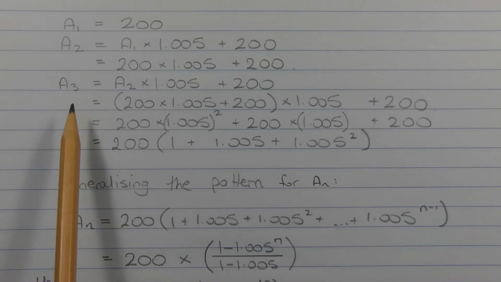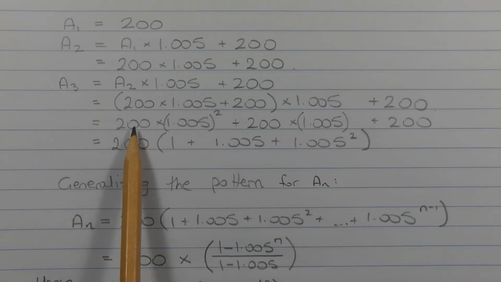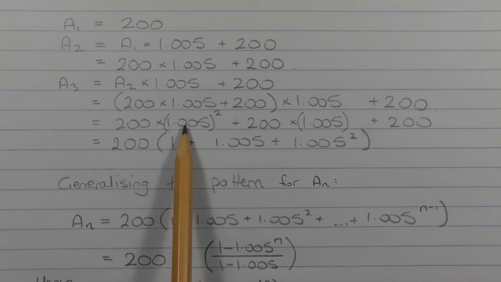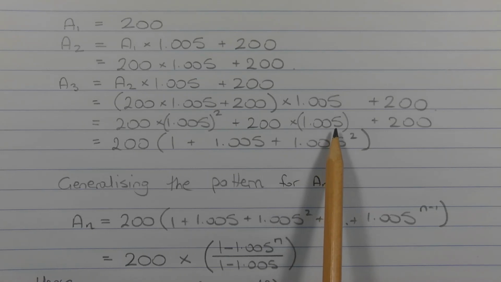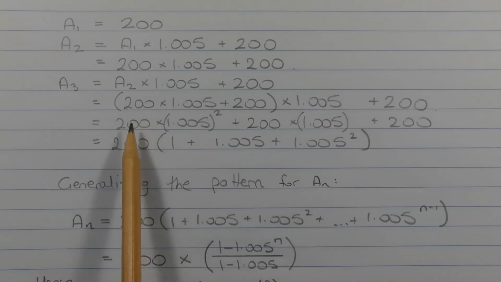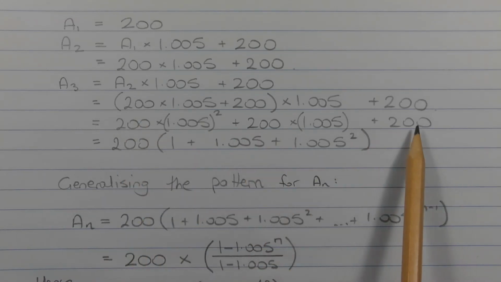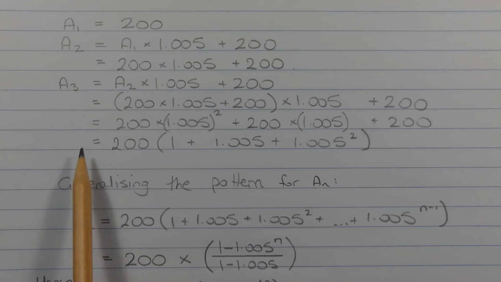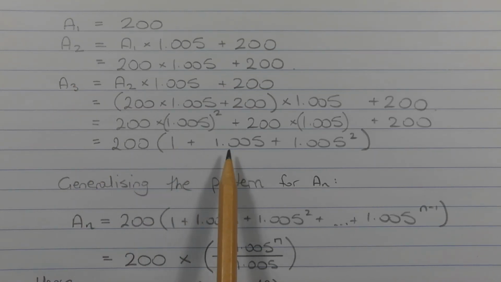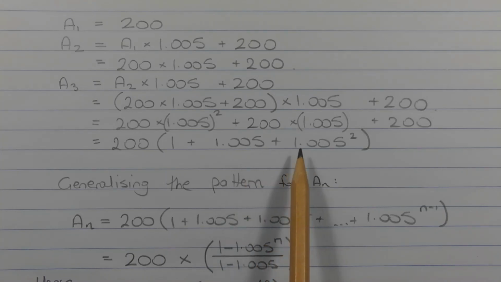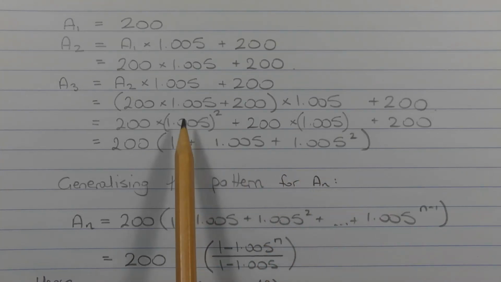Expanding the brackets, we get A_3 is equal to 200 times 1.005 squared plus 200 times 1.005 plus 200. Finally, factorizing out 200 from each term, we get A_3 is equal to 200 multiplied by (1 plus 1.005 plus 1.005 squared) in brackets.